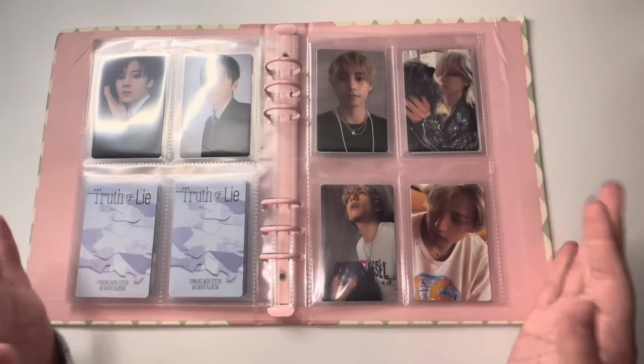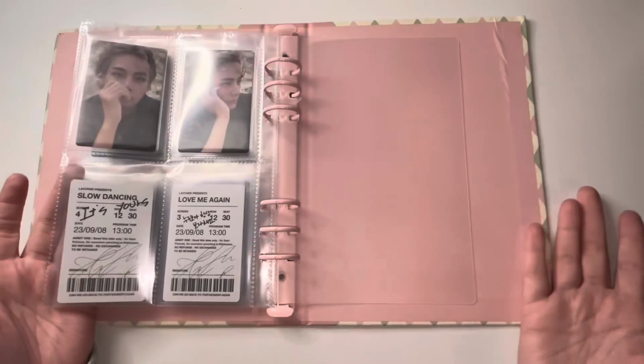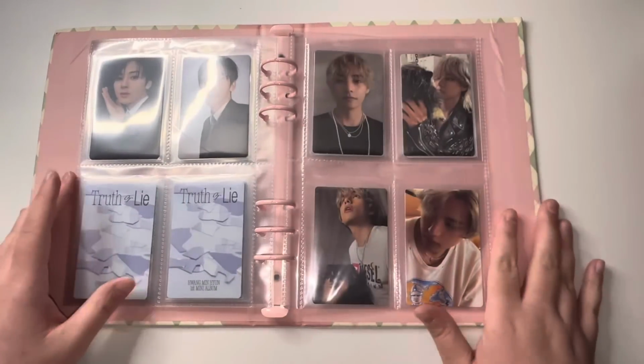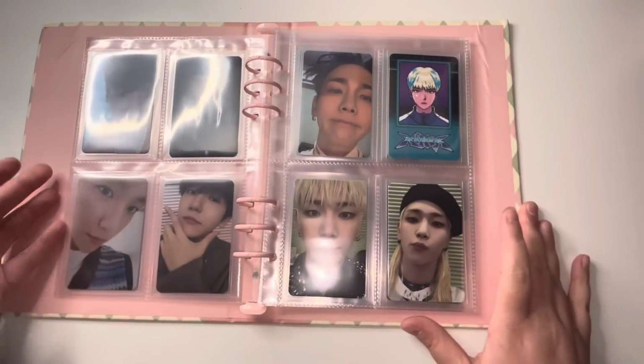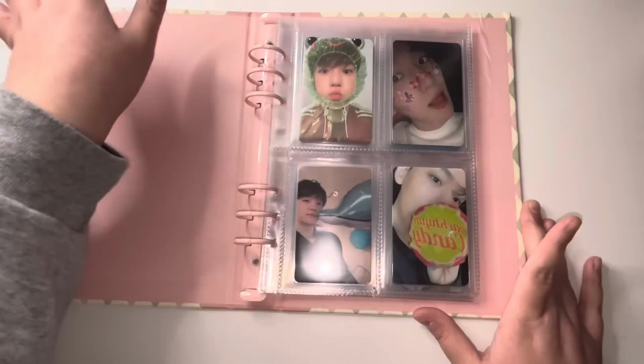That's basically it. I'm not collecting Taehyung or anything, but I just wanted to keep the cards because I was like, I love this song. Or not this song, that album. So yeah, it's kind of a little binder, but I'm sure it will expand in the new year.